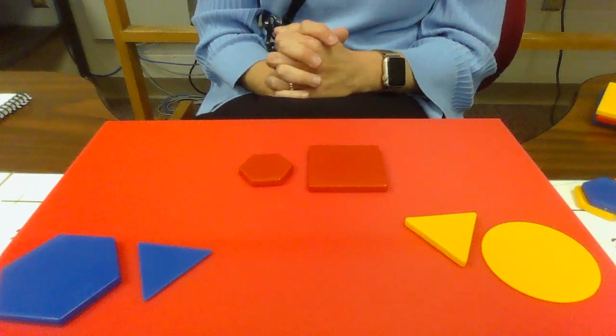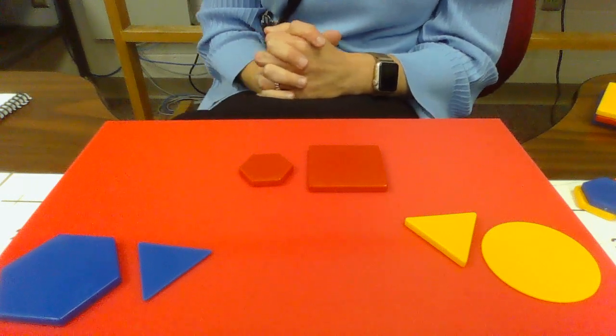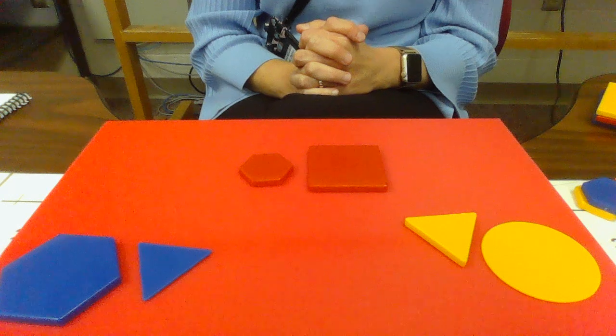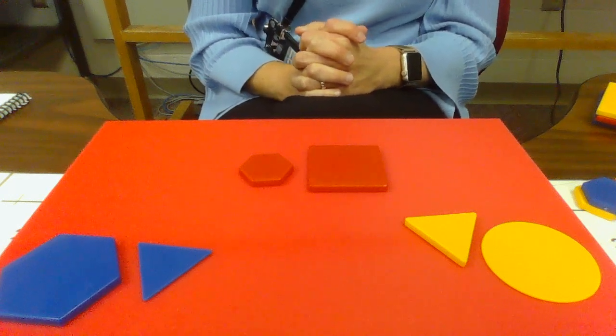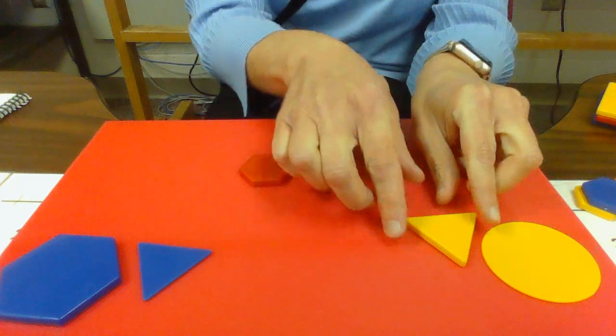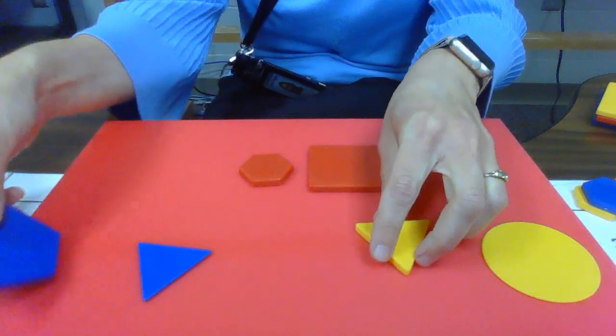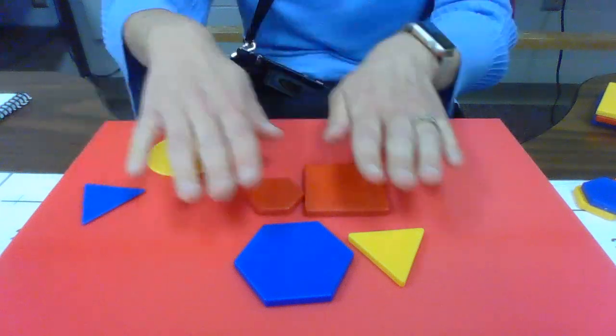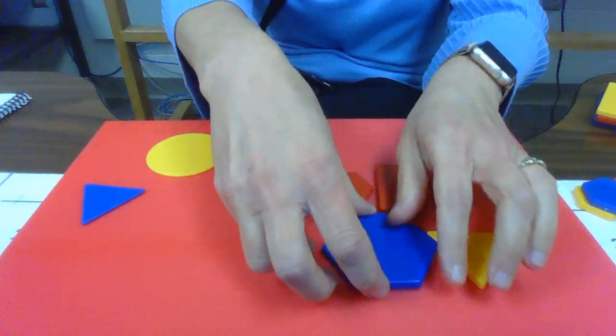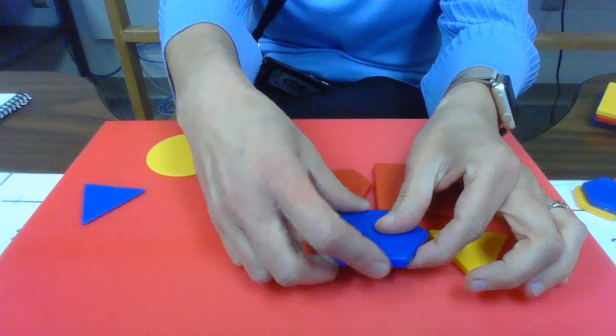Thinking about it again, how can I sort them again? Well, remember when I talked about thick and thin? Let's put all our thick ones together. These are all thick. Remember, they're thicker here.